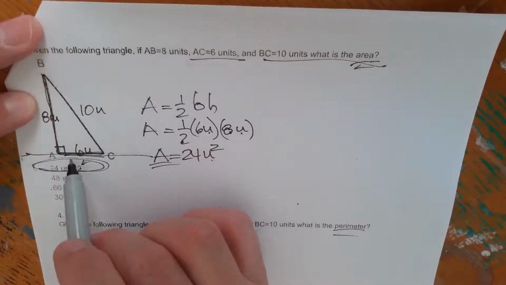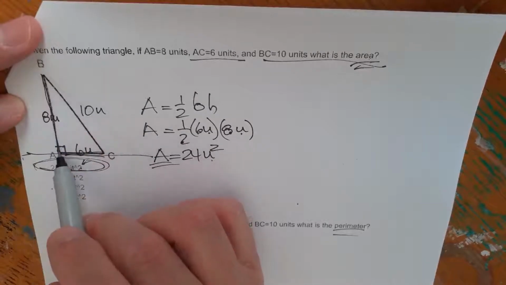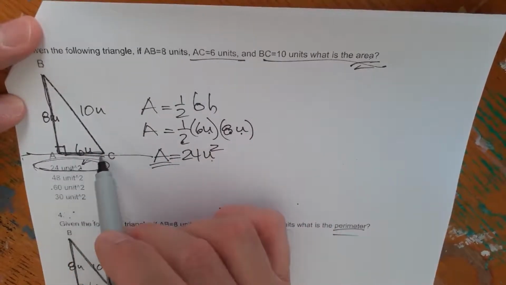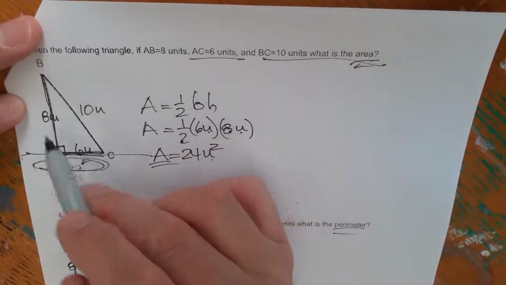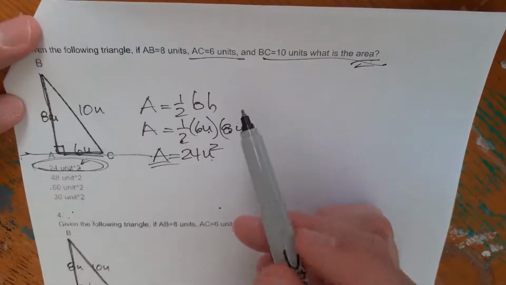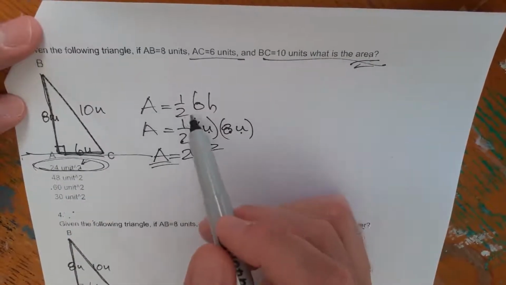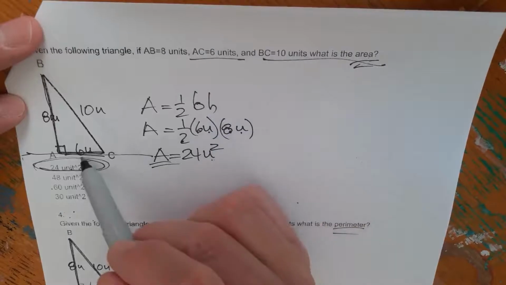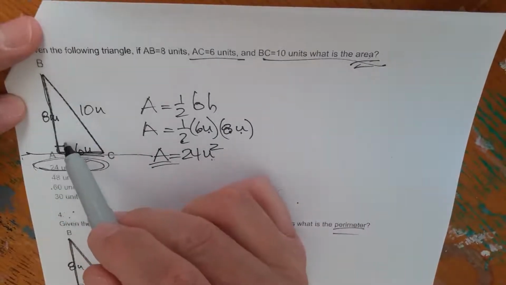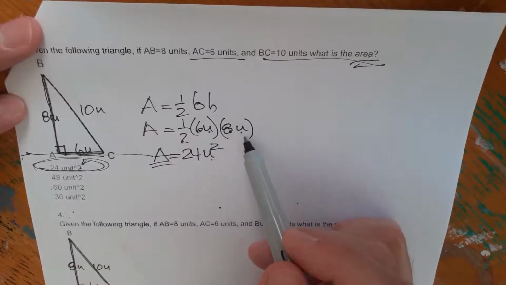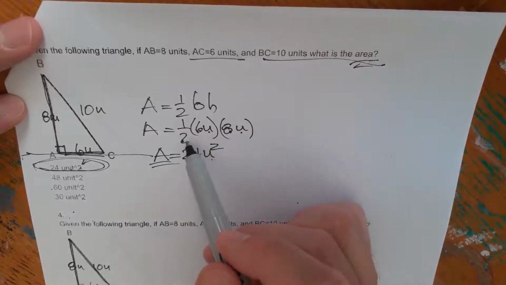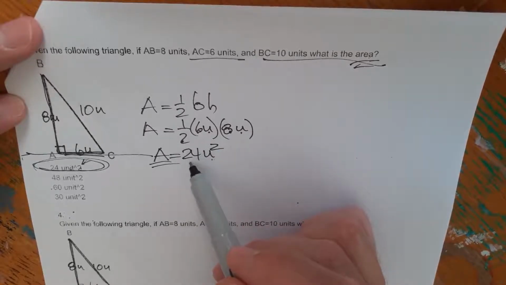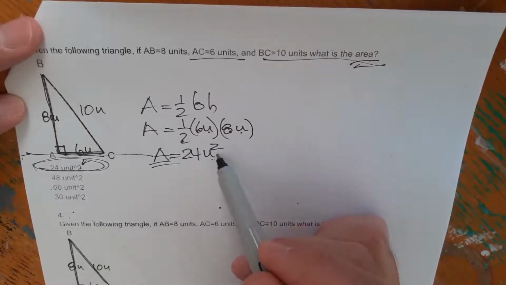Given the following triangle, if AB is 8 units, AC is 6, and BC is 10, so a 6, 8, 10 right triangle, what's the area? Area equals 1/2 base times height. Base in this case is 6 units. Height perpendicular, we know it is because it's a right triangle, is 8 units. 6 times 8 is 48, divided by 2, 24. Unit times unit is unit squared.